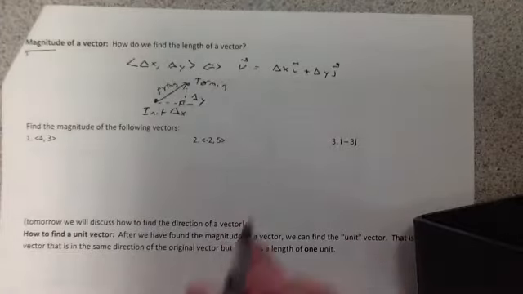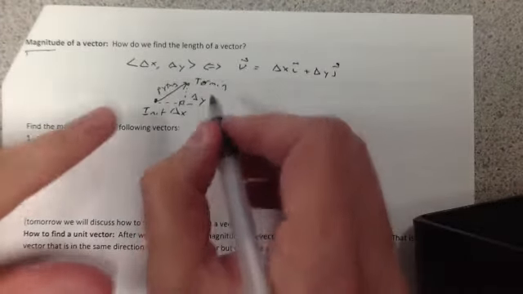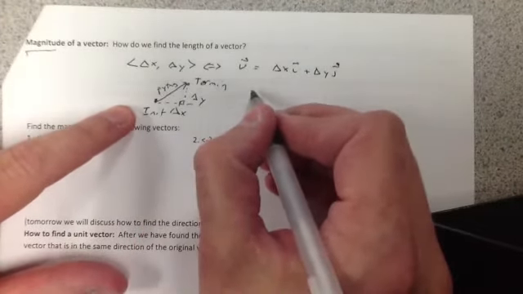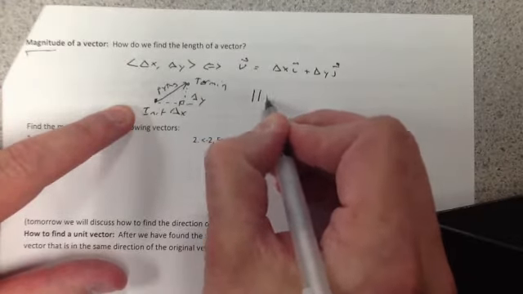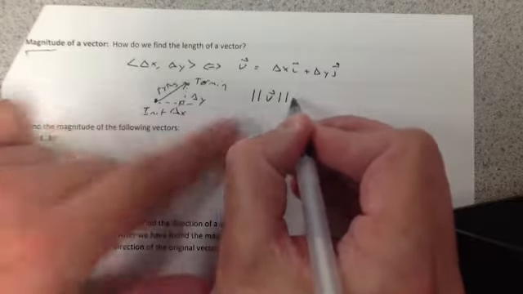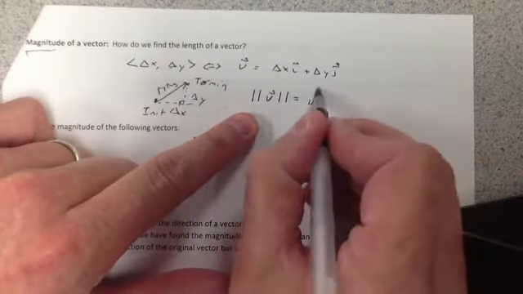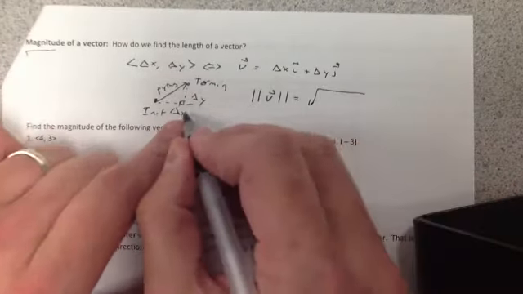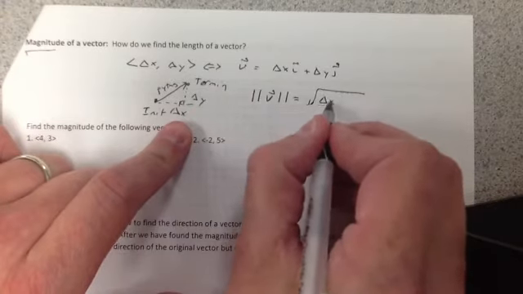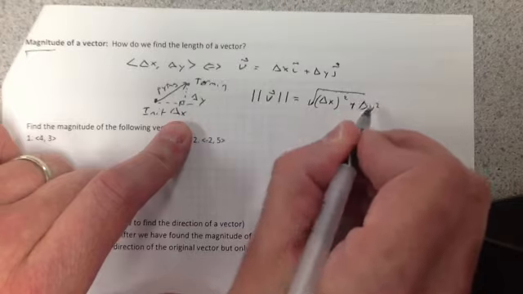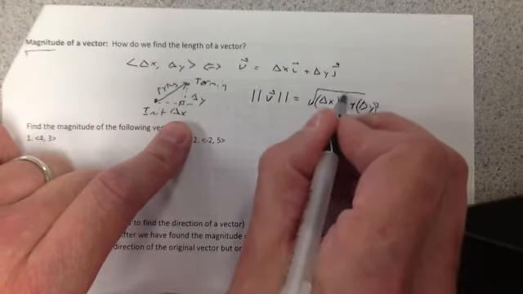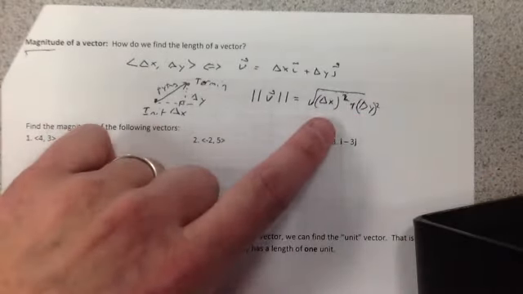Okay, the Pythagorean Theorem. So, how we identify magnitude is the following. It is double absolute value. And all it is is the square root of the change in your x direction squared plus the change in your y direction squared. Now, be careful.